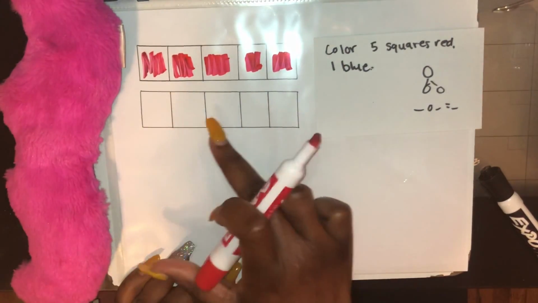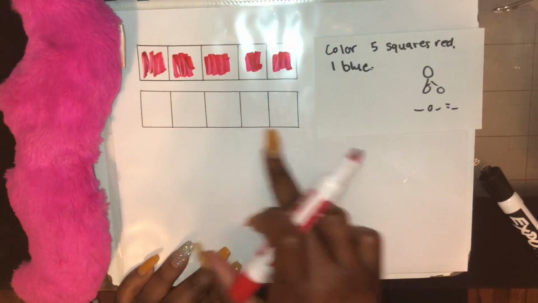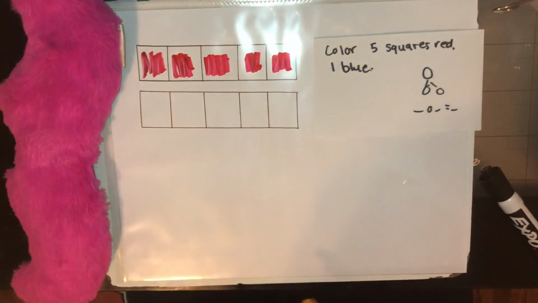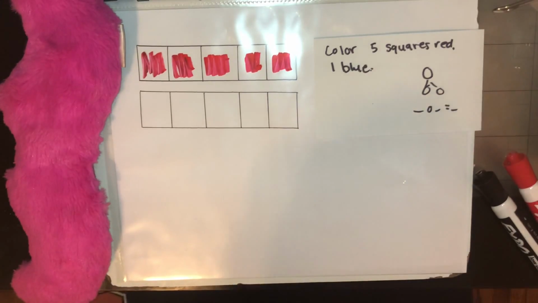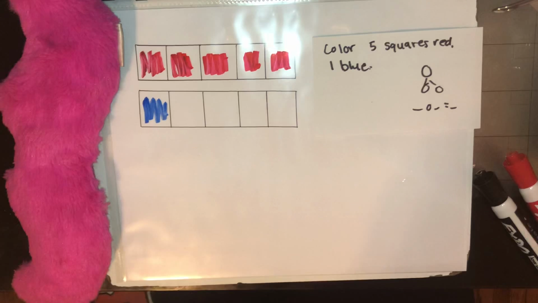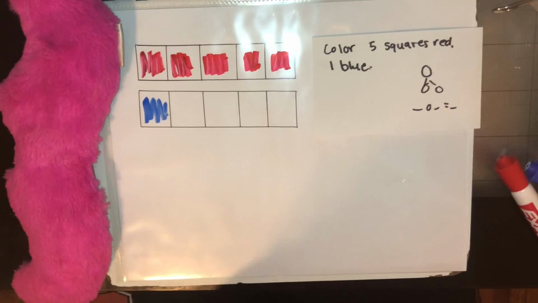See? 1, 2, 3, 4, 5. 1, 2, 3, 4, 5. So 5 at the top, 5 at the bottom. That equals 10. So I colored 5 red. And it says color 1 blue. So I'm going to color 1 blue. I'm going to use this picture to help me write an equation. But I'm also going to use it to help me write a number bond.